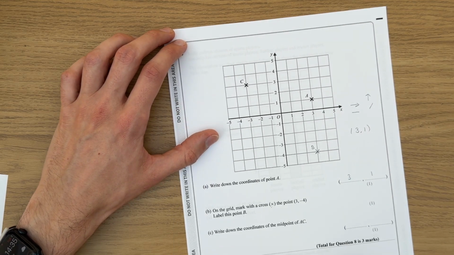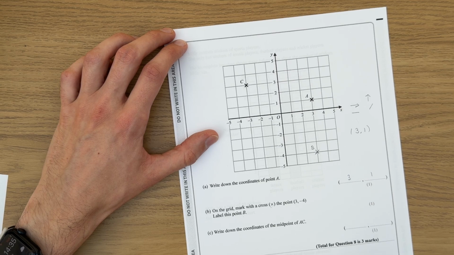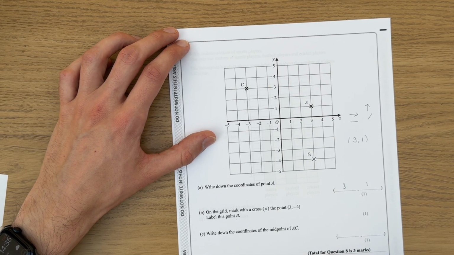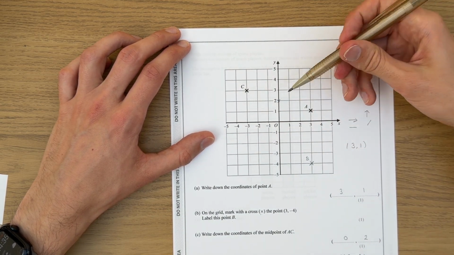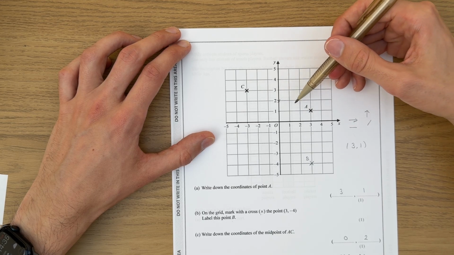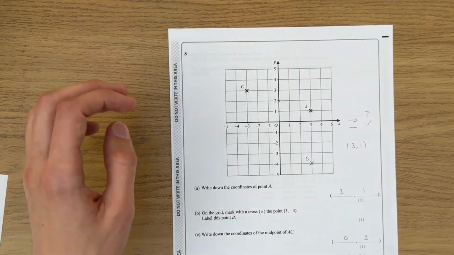So we do 1, which is the A coordinate, plus 3, which is the y coordinate, equals 4. And then we do 4 divided by 2, which equals 2. So that's the x coordinate, that's the y coordinate. So the actual coordinates are 0, 2. And as you can see on the graph here, if you put a little mark here, that does look, in fact, the midpoint to both of those points.